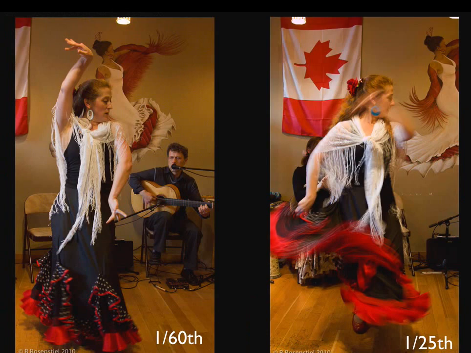And if we look at this example here, again, at a 60th of a second, we have a little bit of movement there in the dress, but at a 25th of a second, we have a tremendous amount of movement, a much more dynamic shot, maybe not as good a composition, but a much more dynamic shot because of that slower shutter speed.